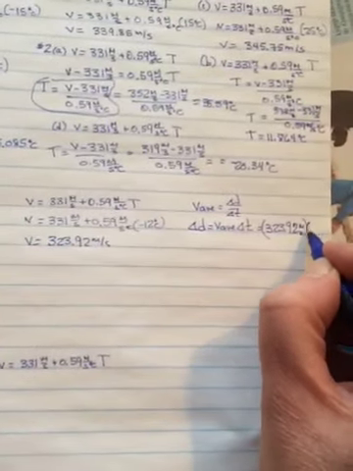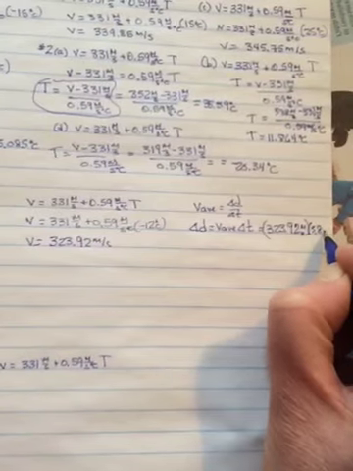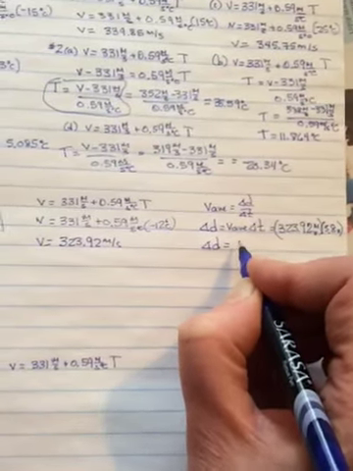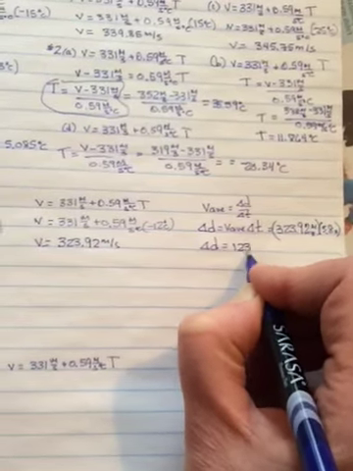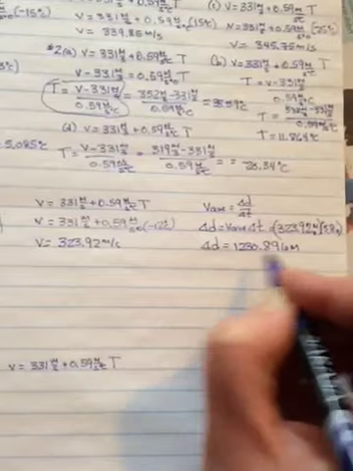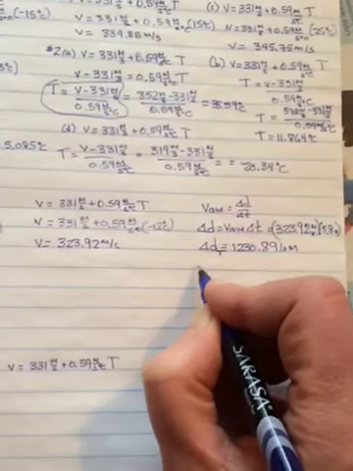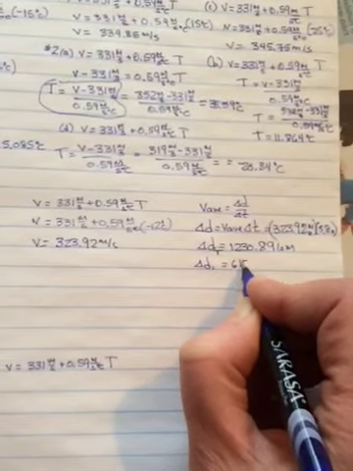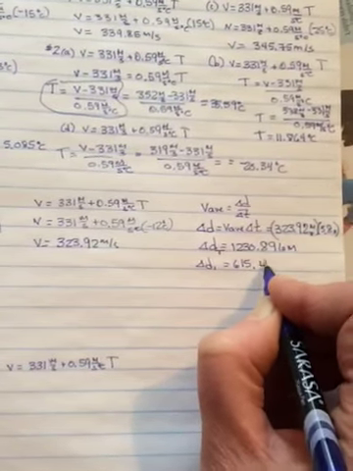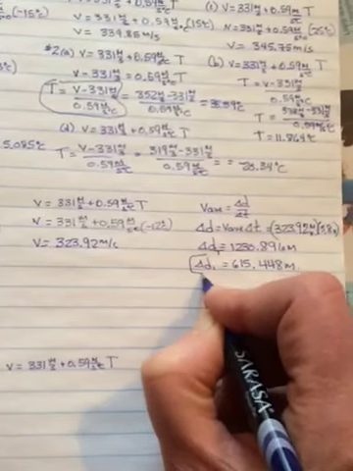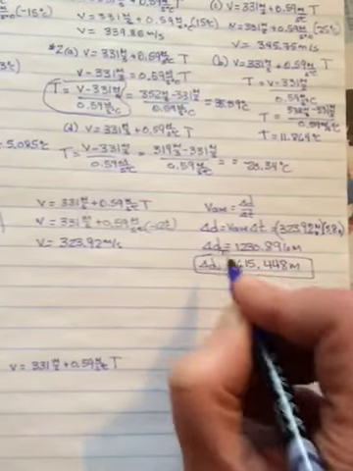So if you use the full time, 3.8 seconds, you will get a delta D of 1,230.896 meters. But that's over and back, so that's the total. So one way would just be half of that. So it would be 615.448 meters. That's how far away the iceberg is.